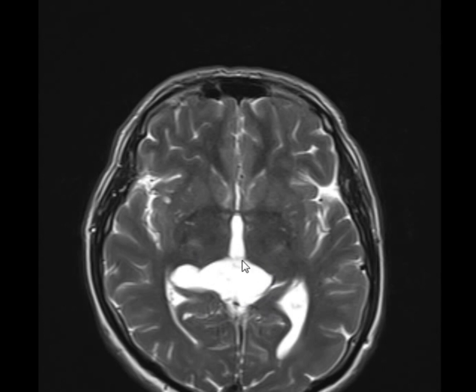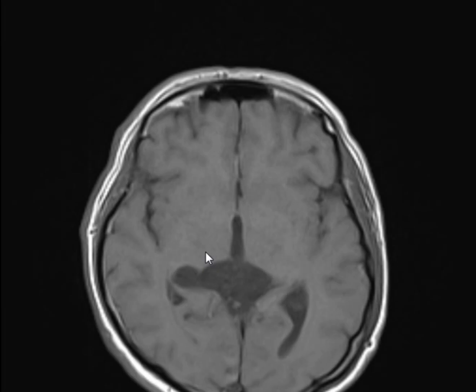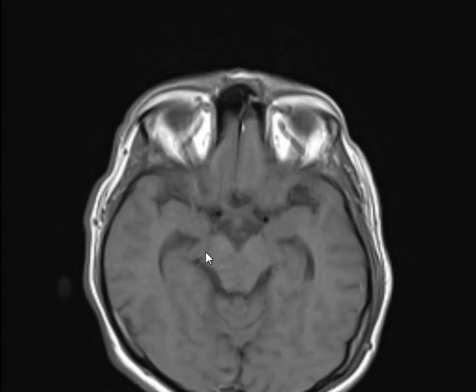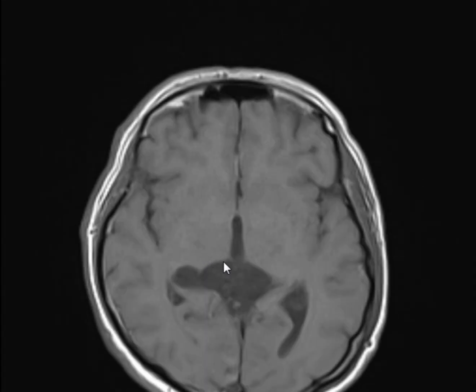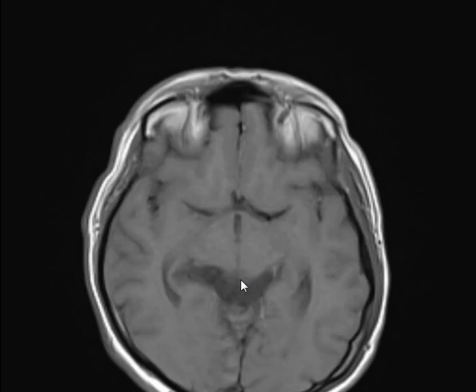It's a big lesion. Now, find it on other sequences and describe the signal intensity. On T1 it appears low signal intensity, and on T2 high signal intensity. CSF signal intensity. Arachnoid cyst. Is this a common location for arachnoid cyst? No. It's not a common location.